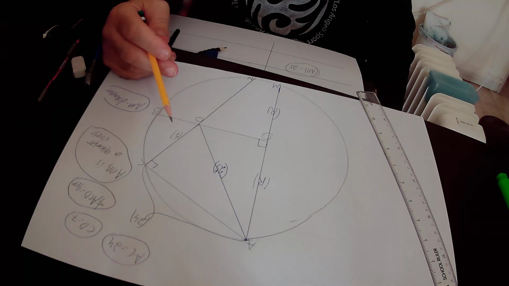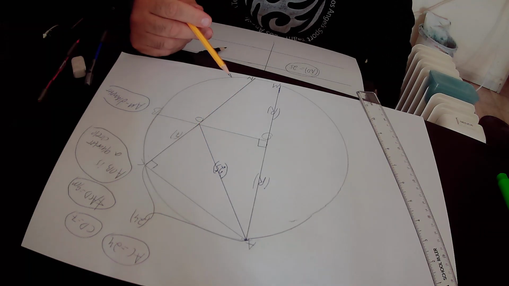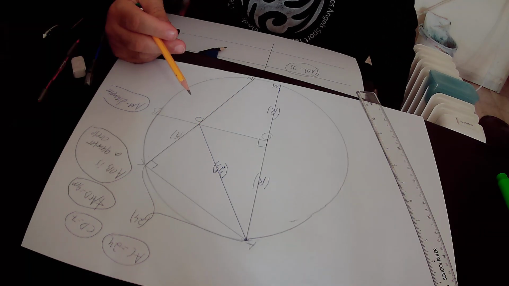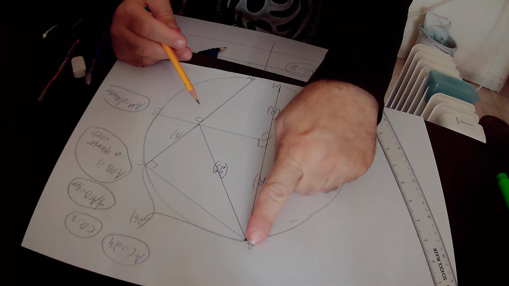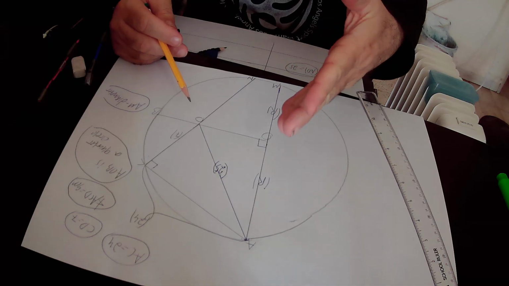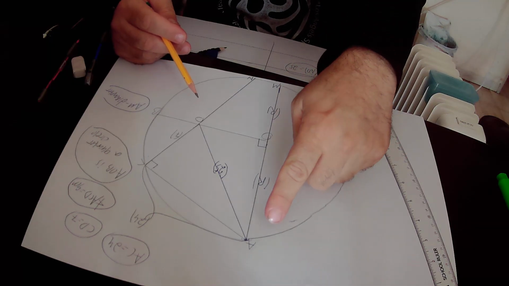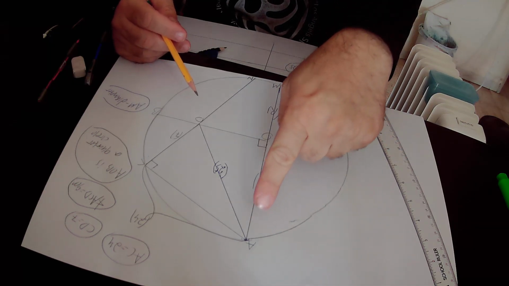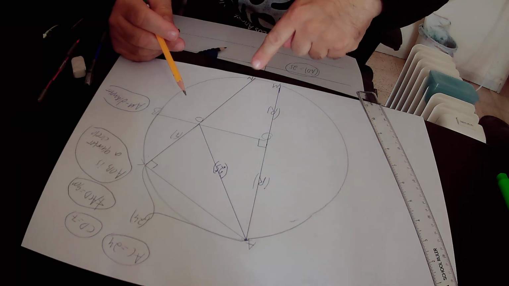So we have peripheral angle ACN equal to 90 degrees, and it rests on chord AN. And chord AN is not the diameter of the circle. AM is the diameter of the circle. Therefore, AN is not the diameter of the circle.